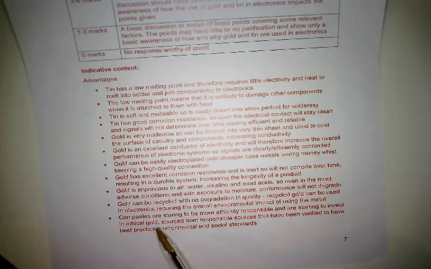Gold can be recycled with no degradation in quality. Recycled gold can be used in electronics, reducing the overall environmental impact of using the metal. So obviously very difficult to find in quantity, but you can recycle it. There's lots of places that will take old gold and recycle it for you.